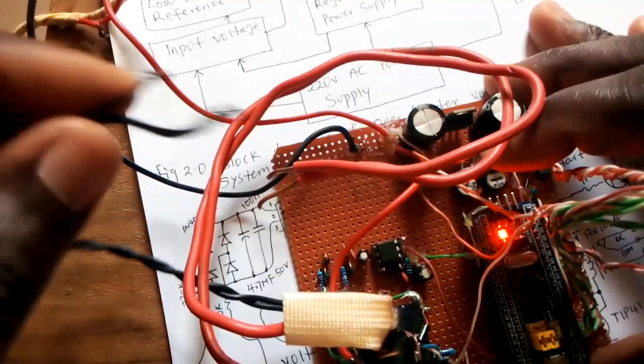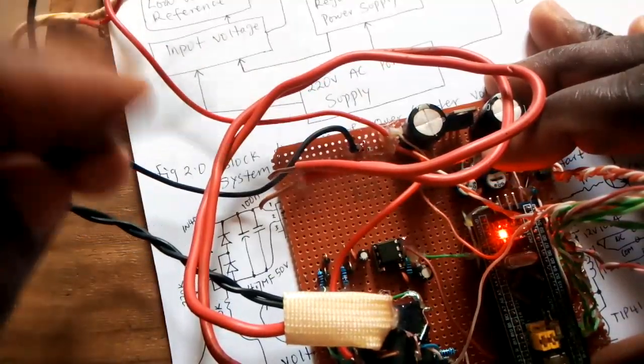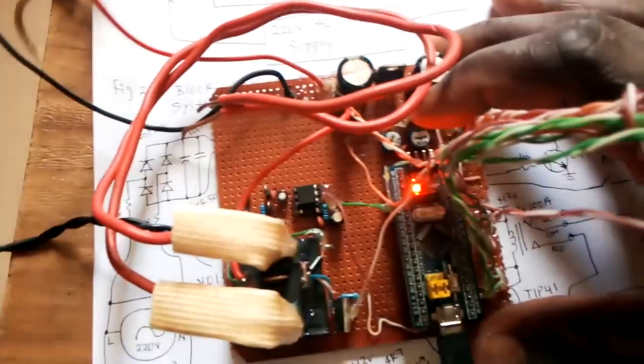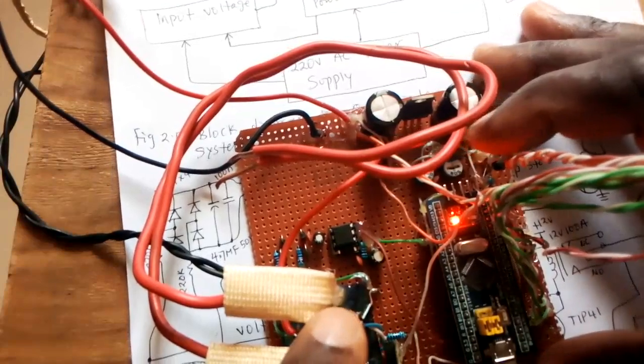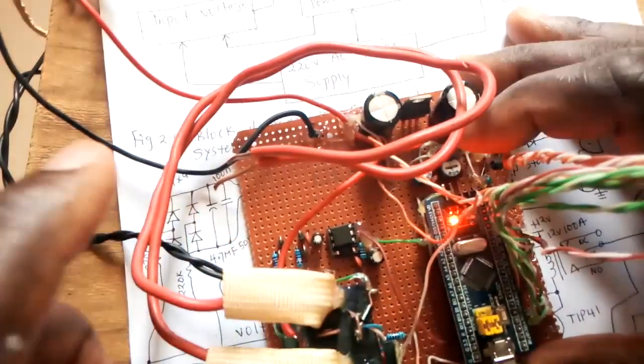So now there's 0 voltage here, so it is detecting low voltage. That means it's not going to trigger any load. In this case, this alarm means that there's low voltage.